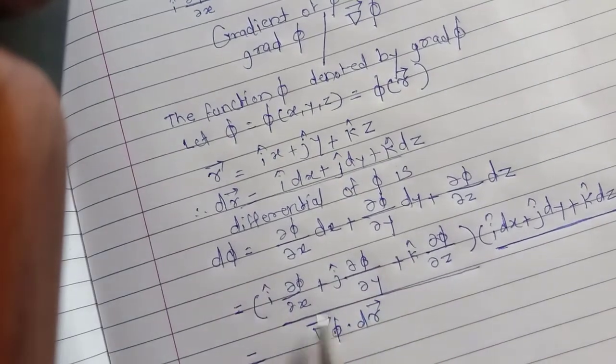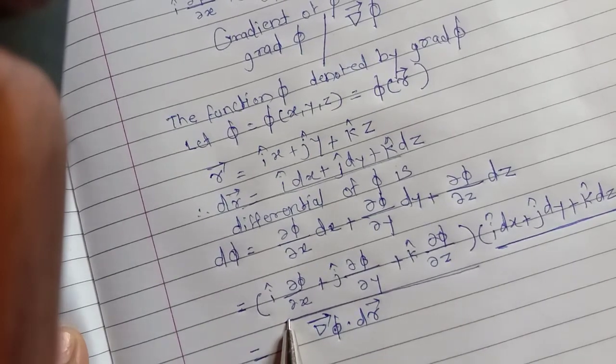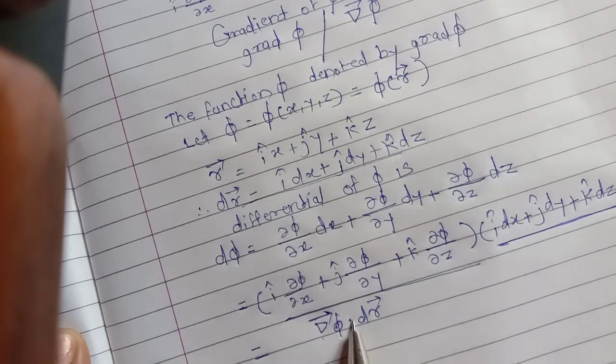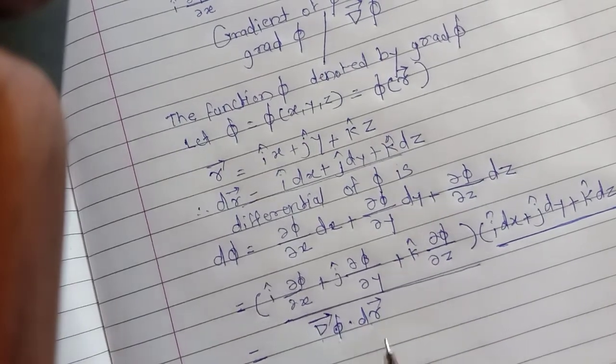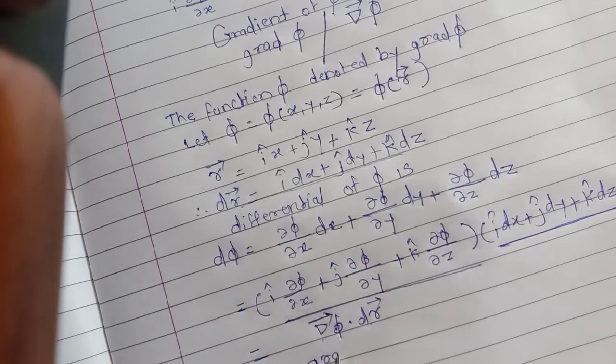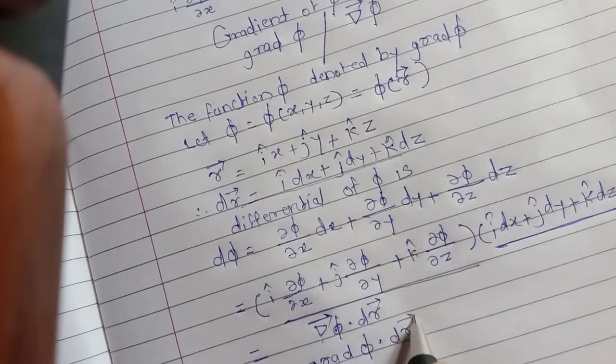In the first bracket, this quantity is nothing but del bar phi into dr bar, which in another way we can write as the gradient of phi into dr bar.